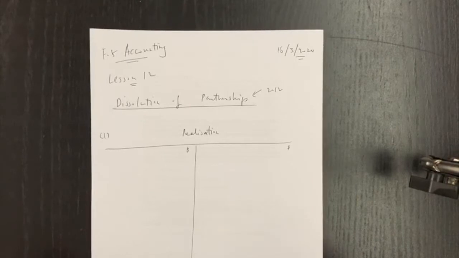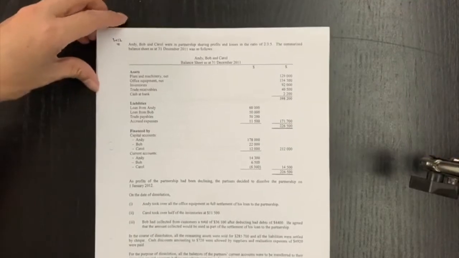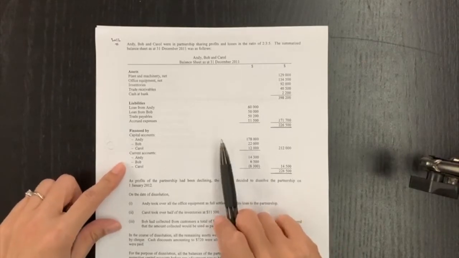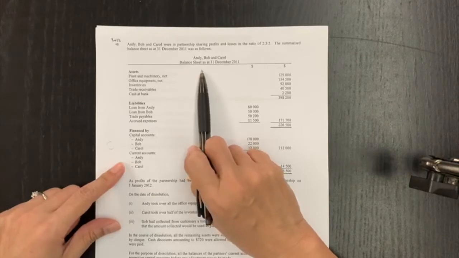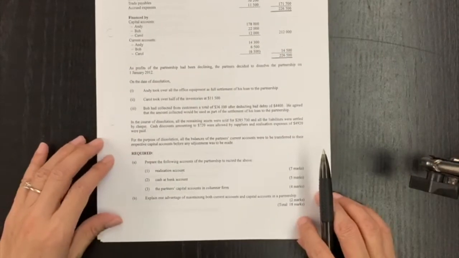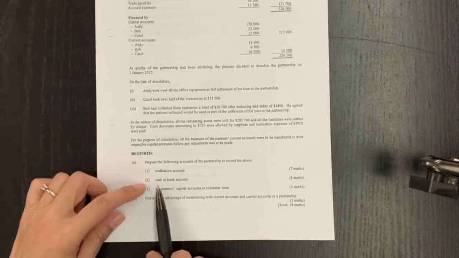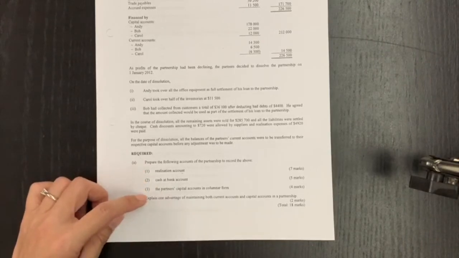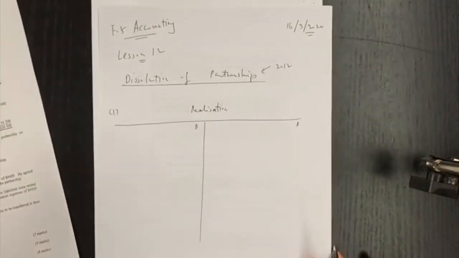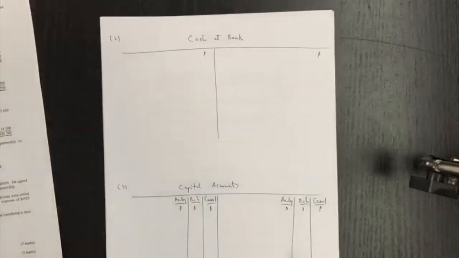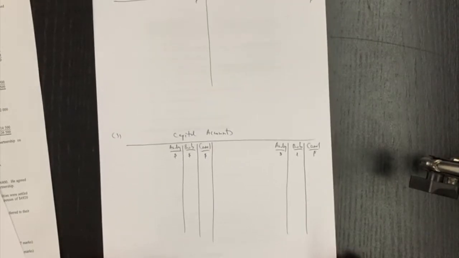Alright, so we will do one DSE question in 2012, which is about dissolution of a partnership. Here is the DSE question, and actually this is a very typical question for dissolution of partnership. You are given the balance sheet, the old name, which is the same as the statement of financial position. Very often there are three accounts that we have to draw up related to dissolution: realization accounts, cash at bank accounts, and the partners' capital accounts. I already have my realization account here, and also on this page I have my cash at bank account and capital accounts to begin with.